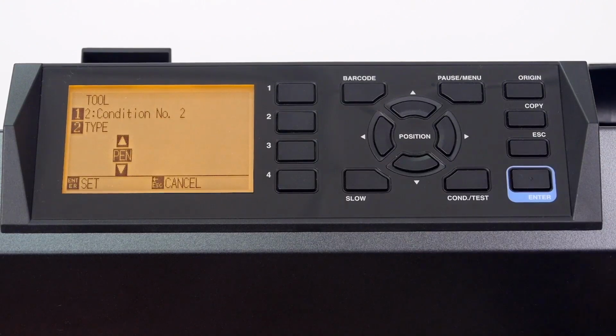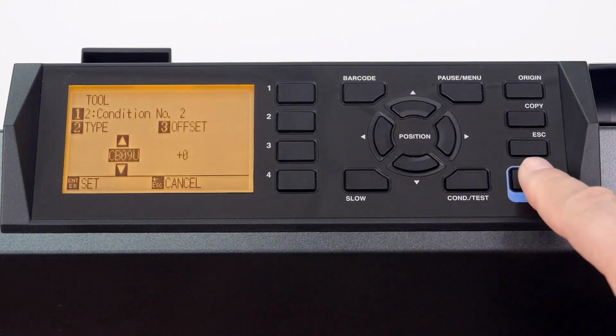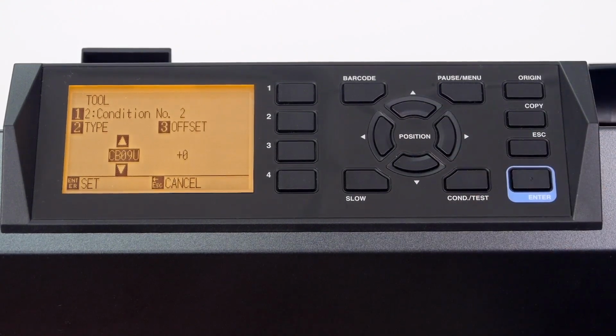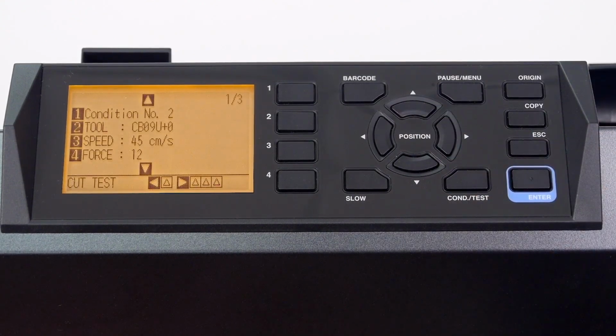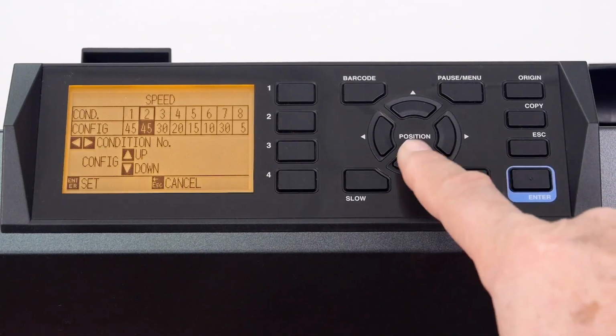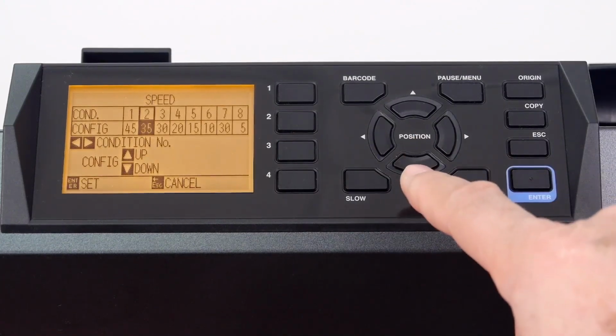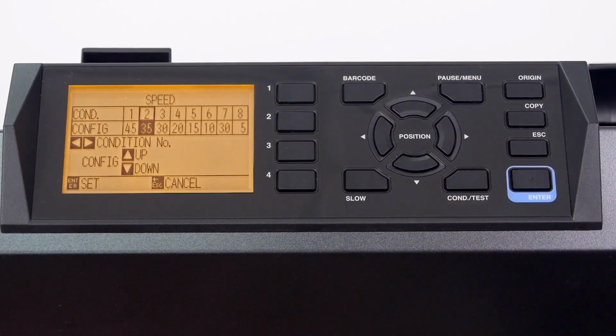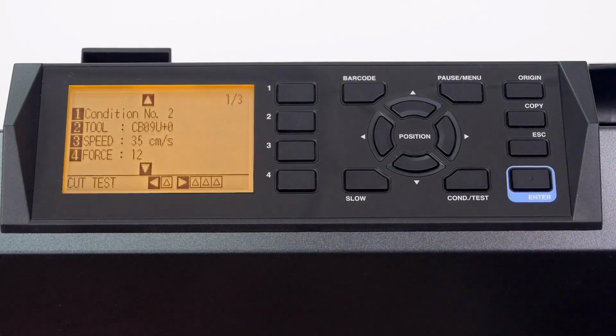Here we can set the blade type to CB09U by pressing the up arrow key and then press Enter to accept the change. Next, we can lower the speed a little and then press the 3 key and then press the down arrow key until the value is set to 35. Reducing the speed always helps when cutting intricate graphics. And then press Enter to accept the change.